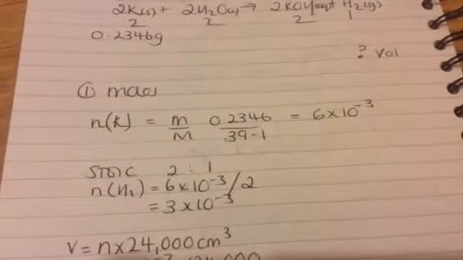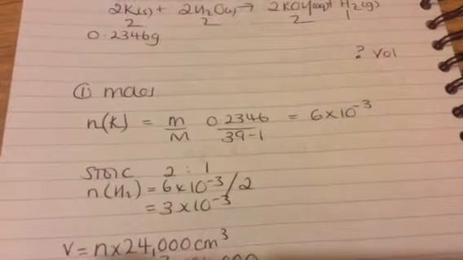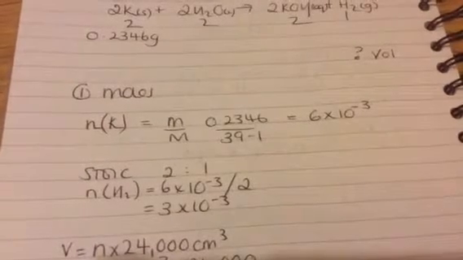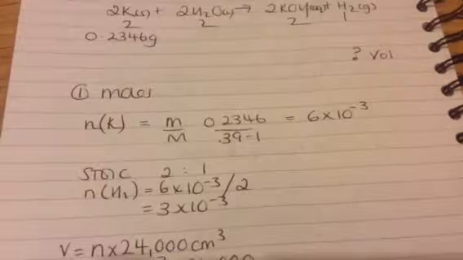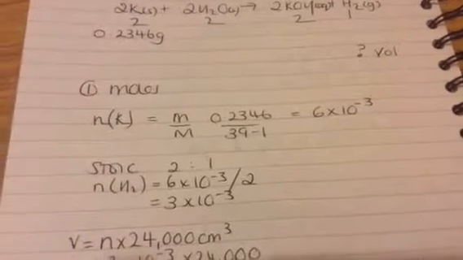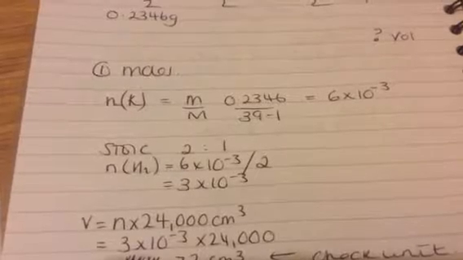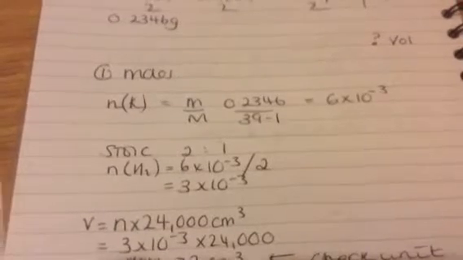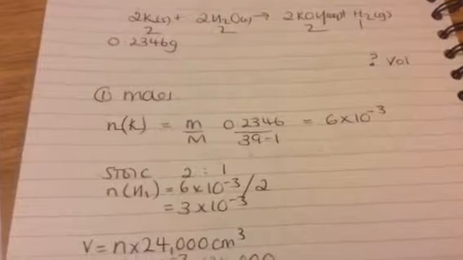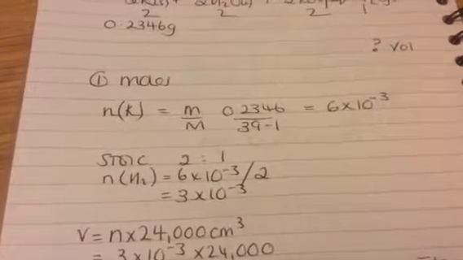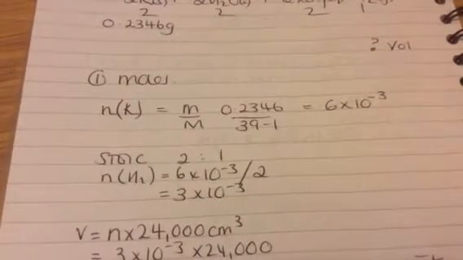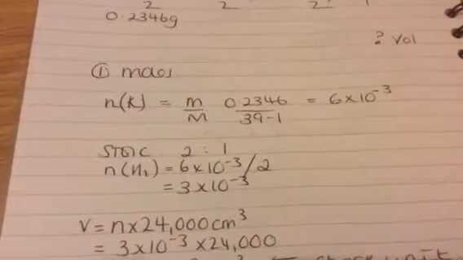So if we use n equals m over M, where our molar mass comes from our periodic table, we end up with 6 times 10 to the minus 3 as our number of moles of potassium. Using our stoichiometry, number of moles of hydrogen to number of moles of potassium being 1 to 2, we know that the number of moles of hydrogen is 6 times 10 to the minus 3 divided by 2, so 3 times 10 to the minus 3.